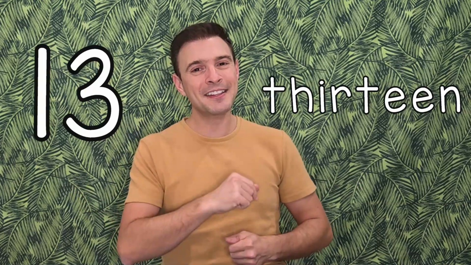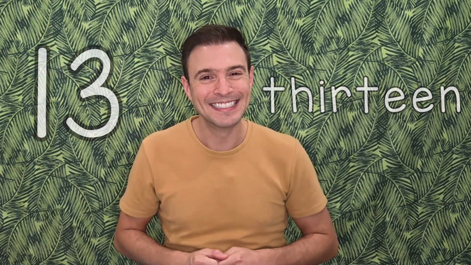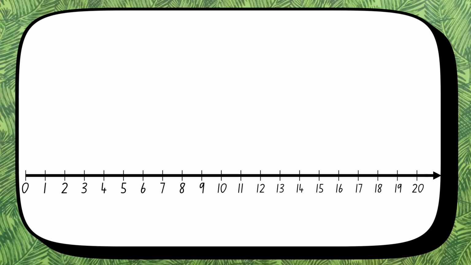Now that we know the numeral and the word, let's find 13 on the number line. Can you spot 13 on the number line? Here it is. What number comes before 13? And what number comes after 13?